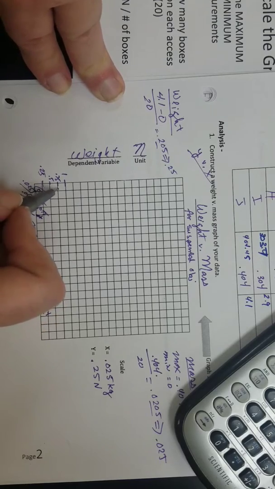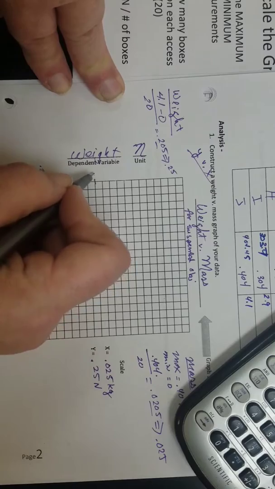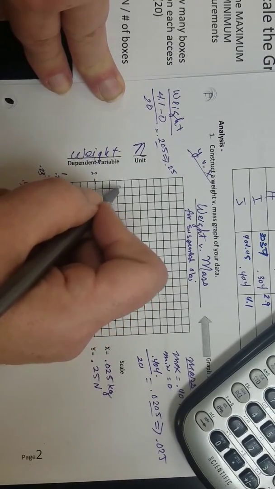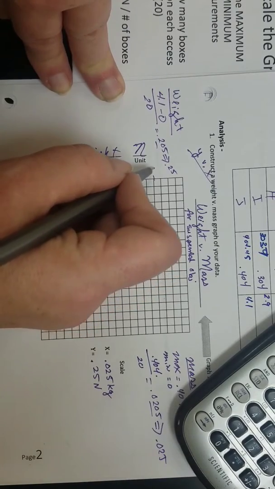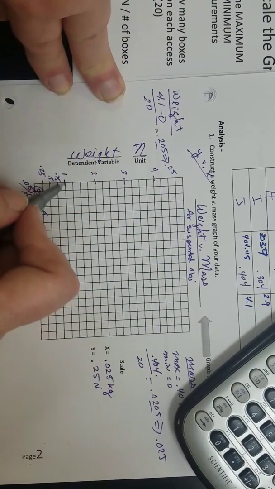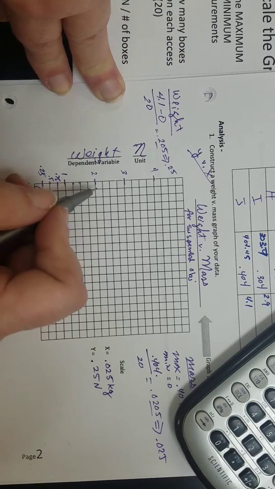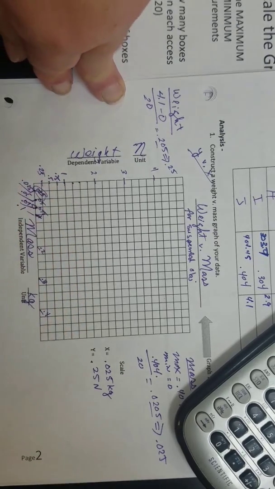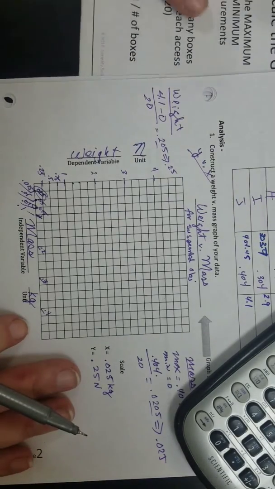So 1, 2, 3, 4 boxes give me 1. 4, 2. 1, 2, 3, 4, 3. 1, 2, 3, 4, 4. So basically I'm saying 1, 1.25, 1.5, 1.75, 2.0. I'm just going on like that. So we have scaled. What's our next step?